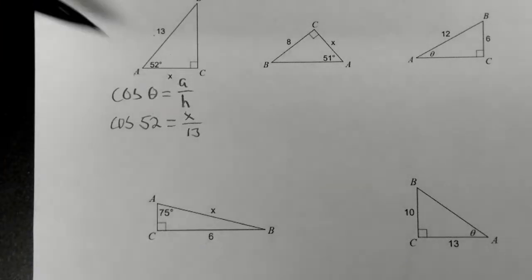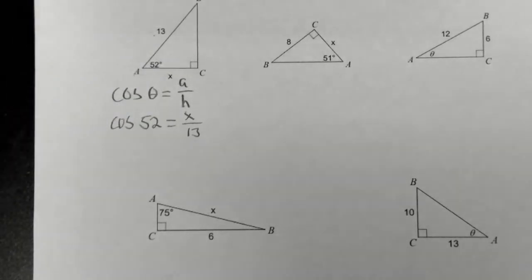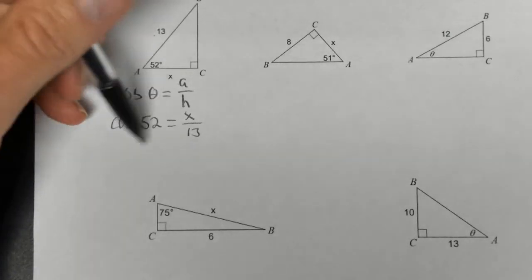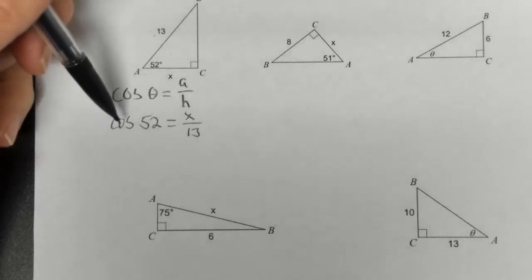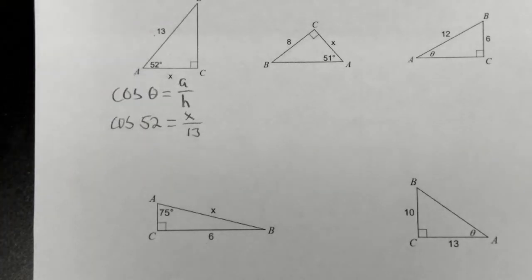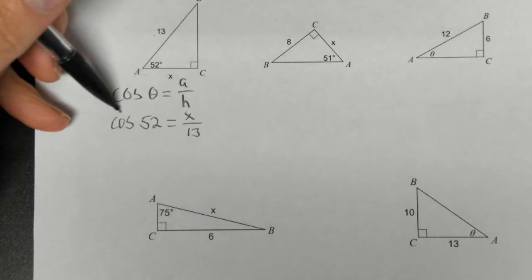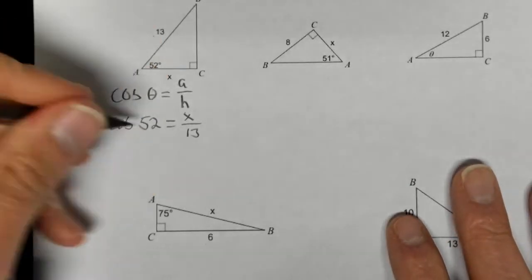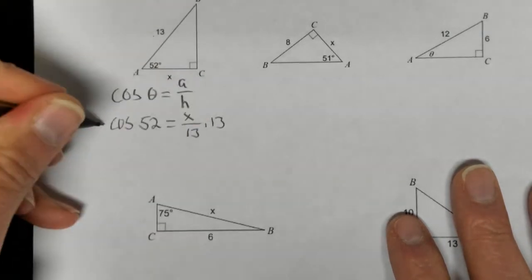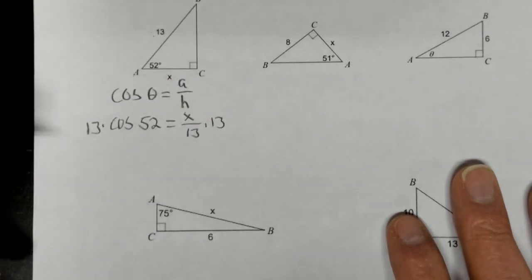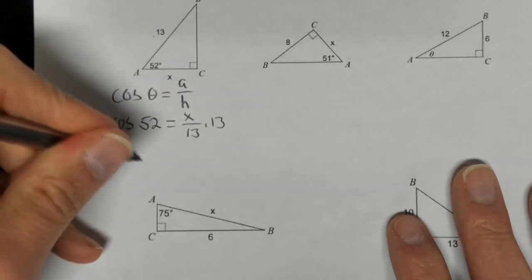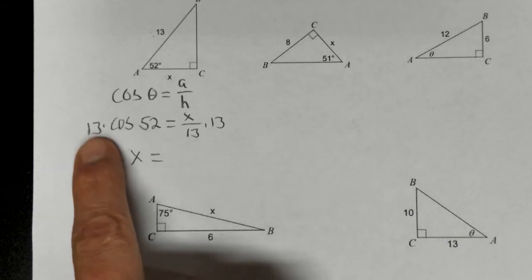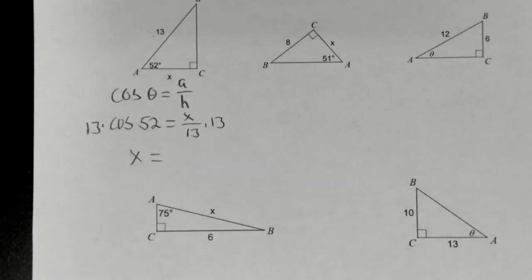Okay, so from here now, we just have an equation that we need to solve for x, right? And remember, cosine of 52 is just some decimal number, much in the same way that square root of 52 is some decimal number. Does that make sense? So remember, this is just some number. That's the way you would treat it when solving the equation. Probably best thing to do here would be to just multiply both sides by 13 and let's get an answer. The 13 will cancel out and leave me with x equals, which is what I want. So I need to now figure out what 13 times the cosine of 52 is.